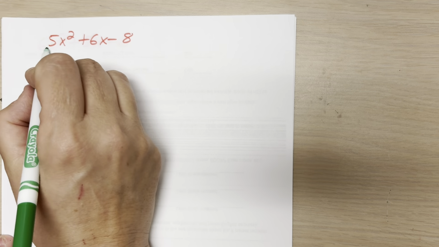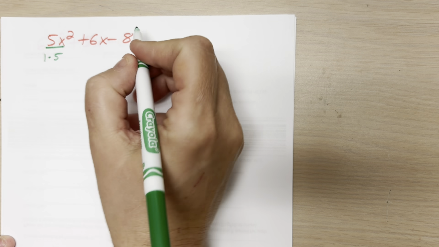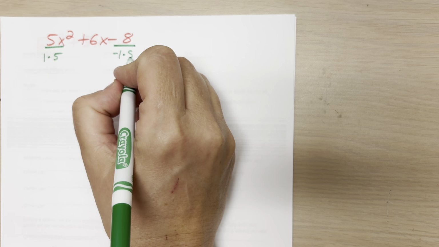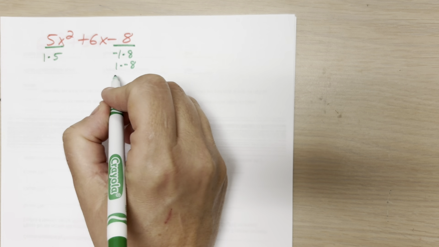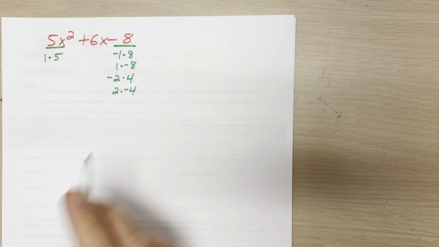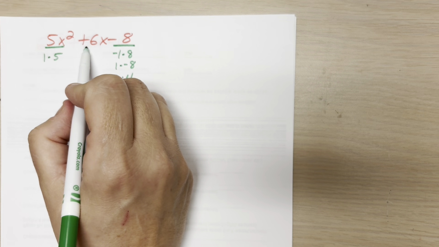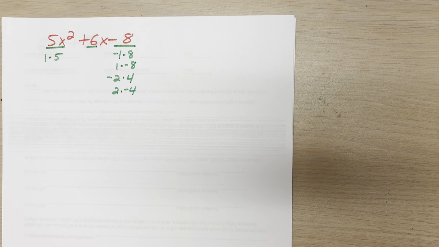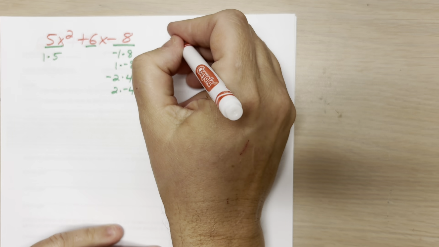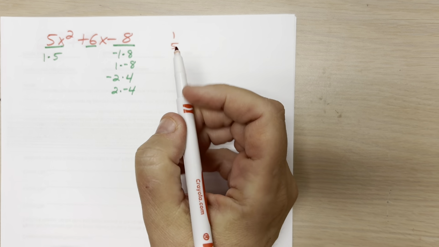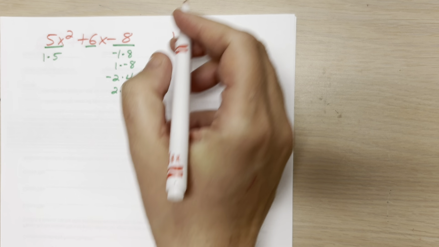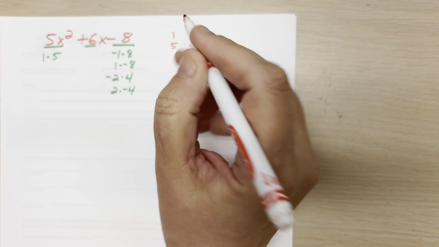Okay, in this one, I'm looking for the factors of 5, 1 times 5, and factors of negative 8. So I have negative 1 times 8, or 1 times negative 8, negative 2 times 4, 2 times negative 4. And I'm trying to find the grouping that is going to get us to 6. Maybe we can try, well, we definitely have to try 1, 5. Let's deal with these smaller numbers, negative 2 and 4.